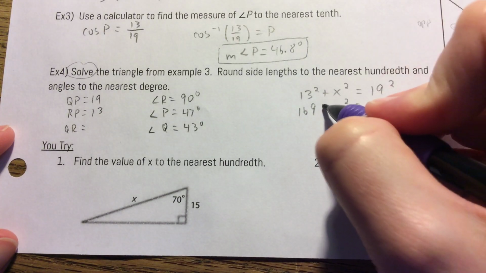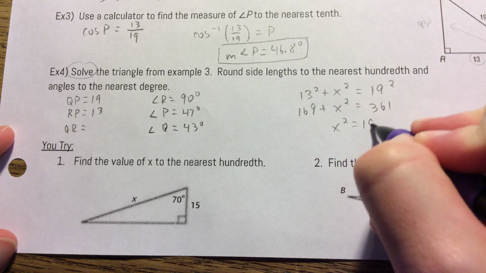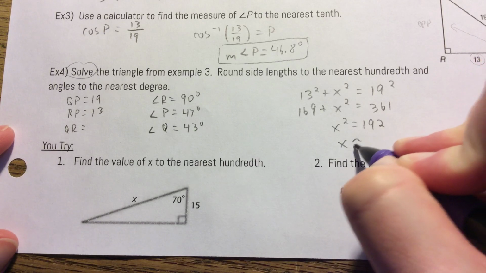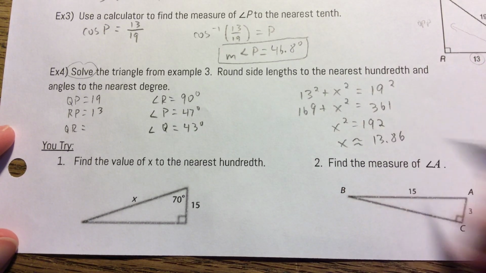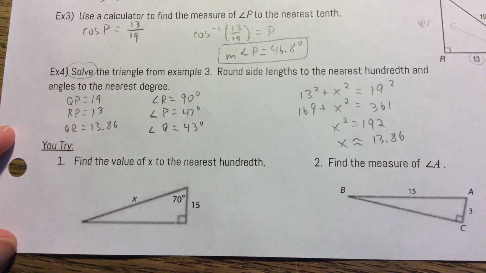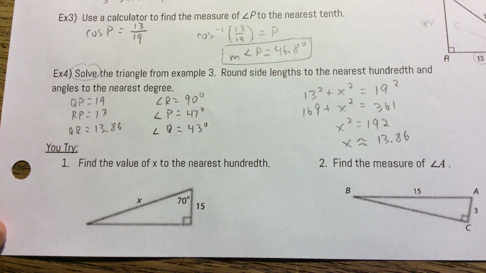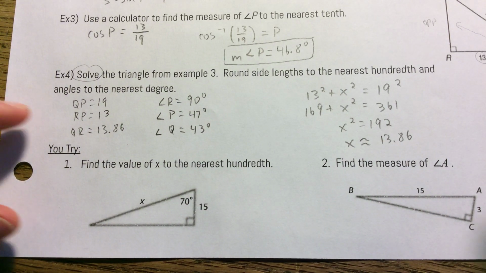And then I would subtract from both sides and get x squared is 192, which gives me an x value to the nearest hundredth of 13.86, which is what QR would be. So once you have all 6 pieces of the triangle, then you have accurately solved that triangle.